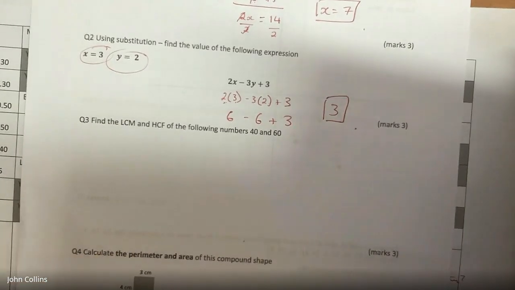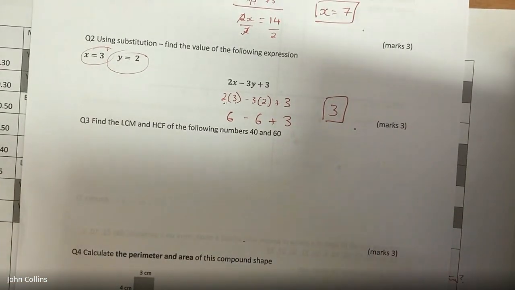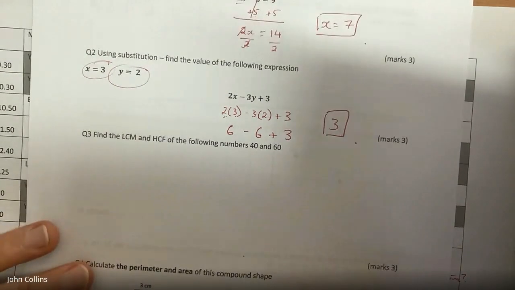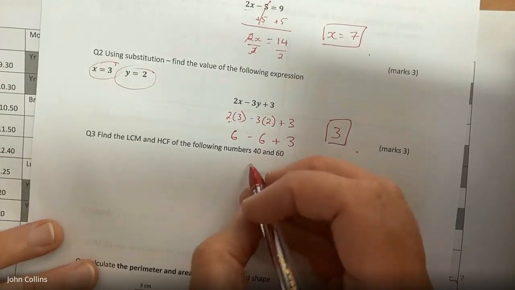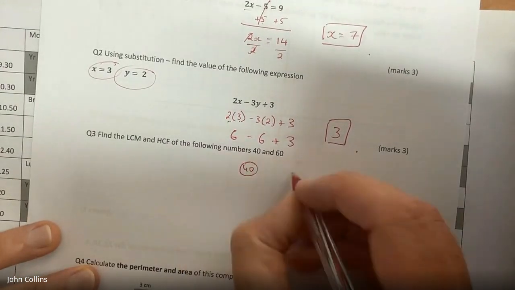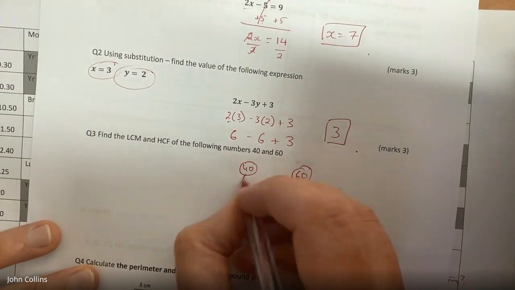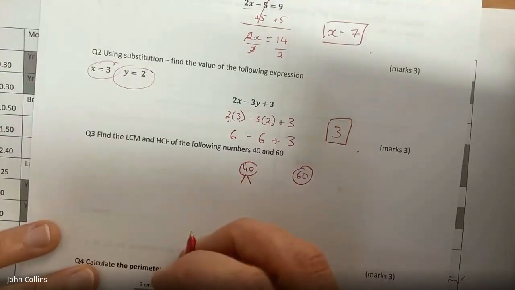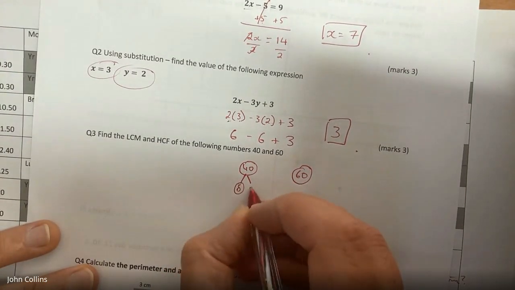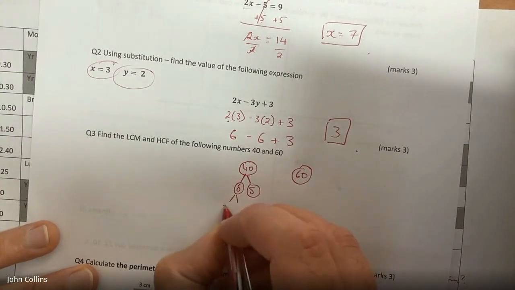All right, next one. I will do this using the prime factor tree method. You can do this without the prime factor tree method, so any method is okay. I'm just going to show you how to do prime factor trees if you've forgotten. 2 numbers to multiply to give 40, 8 times 5.